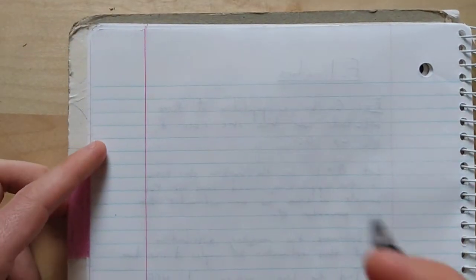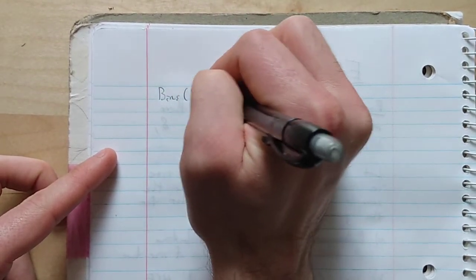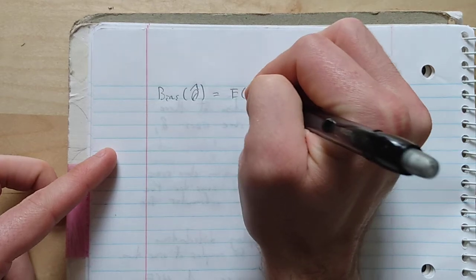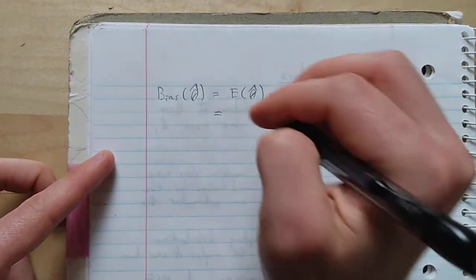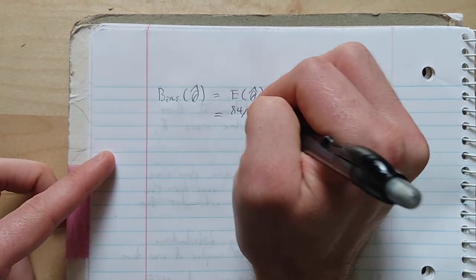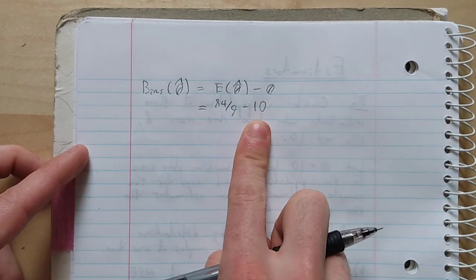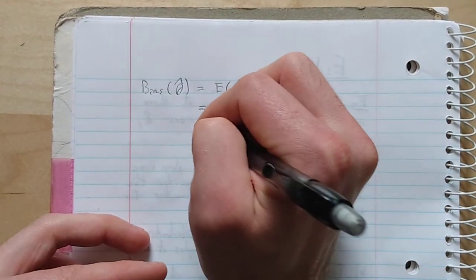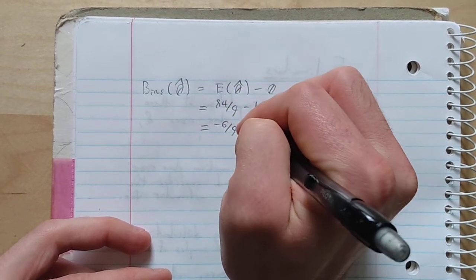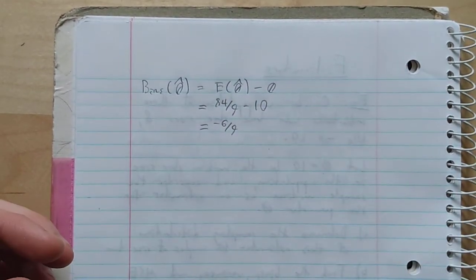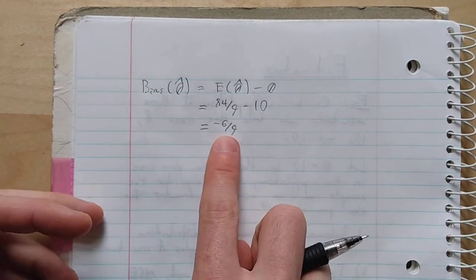The bias we've pretty much already done. The bias of our estimator is the average value of the estimator minus the actual value of the parameter you're estimating, and we just calculated that to be 84/9. The real median shoe size in the population is 10. So when you do that, this is 90/9, so I guess you get minus 6/9. Something negative, which means that our estimator, like I said, tends to underestimate.